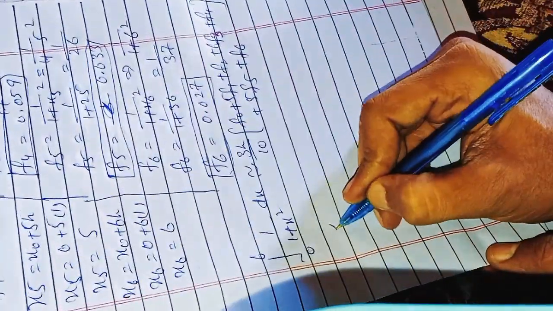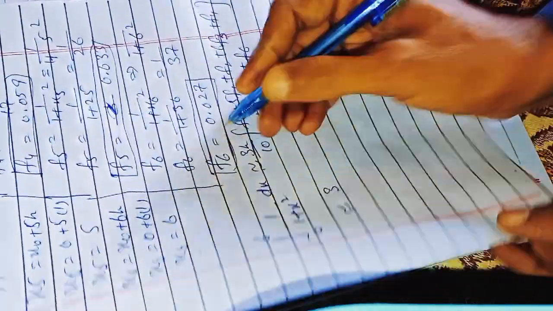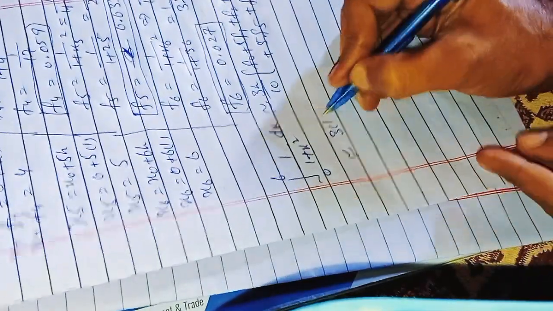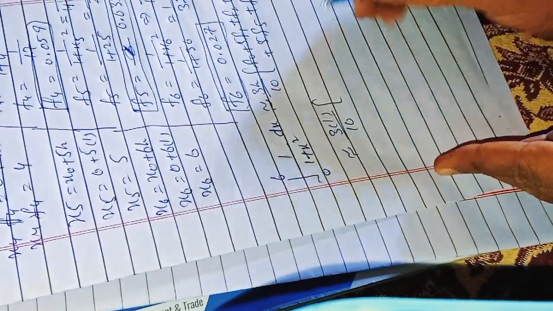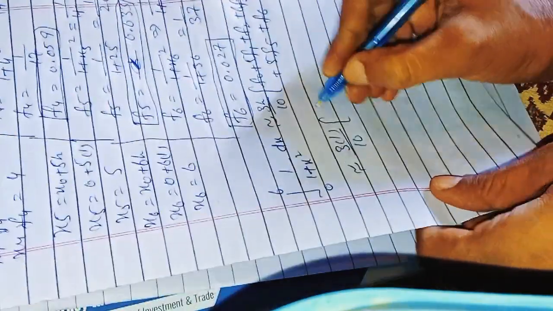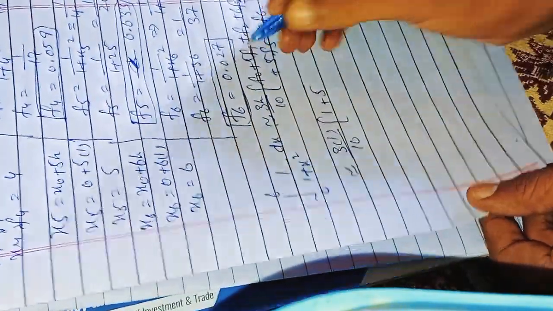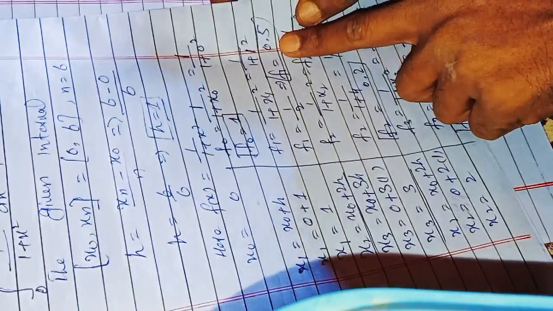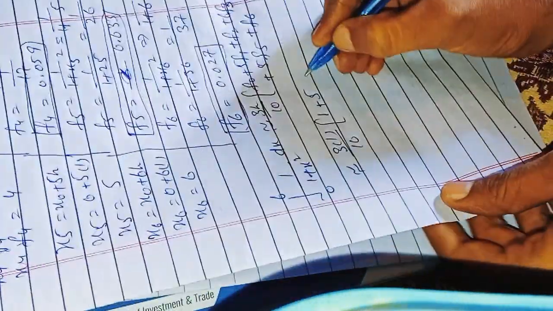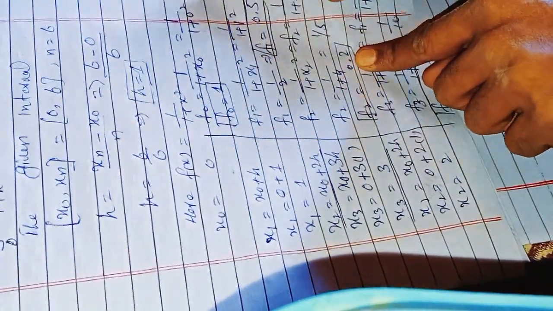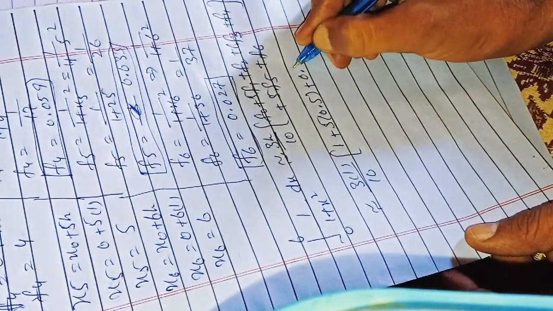Now put values here. The value of h we found is 1, so put 1 upon 10. Then the value of f0 is 1, so we put 1 plus 5 f1, where the value of f1 is 0.5. Then f2 is 0.2, so we put 0.2 here.